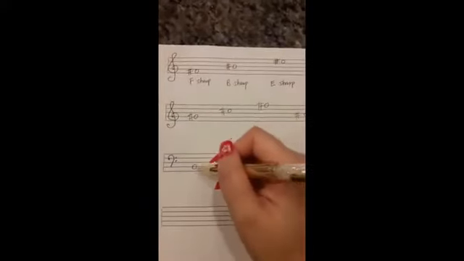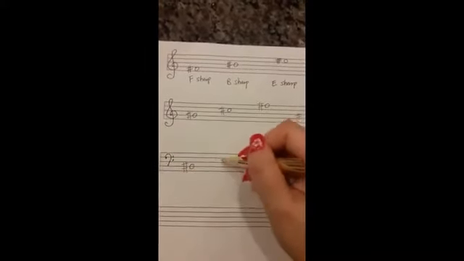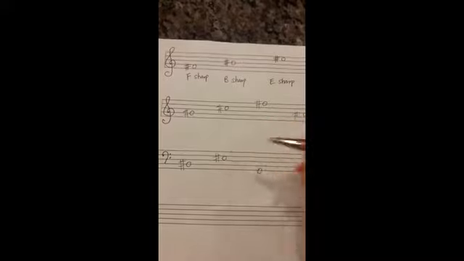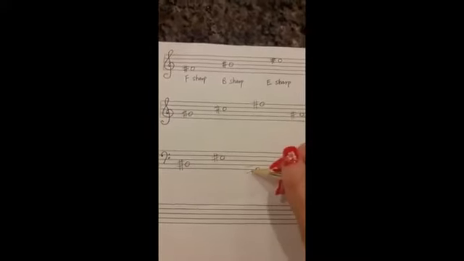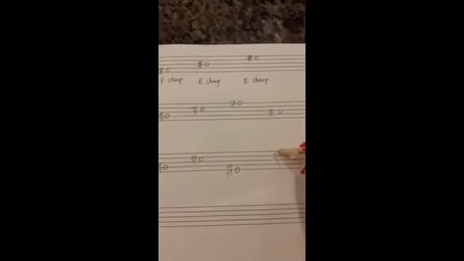This is bass clef, B. B sharp will be this. E in bass clef, so E sharp. G in bass clef, so G sharp. And then F in bass clef, so F sharp will look like this.